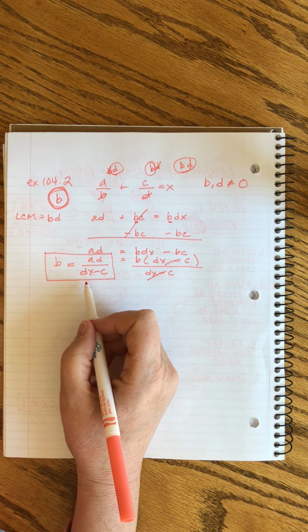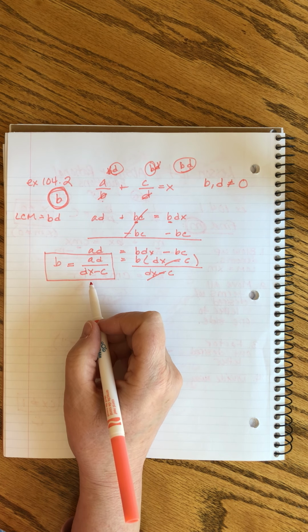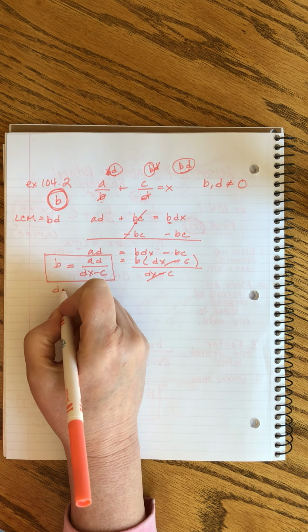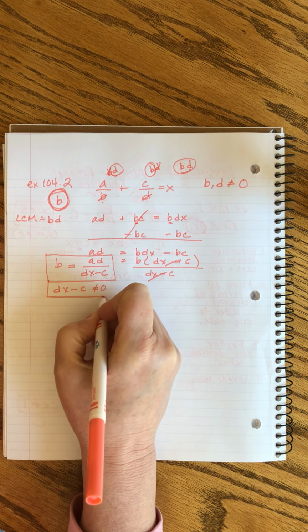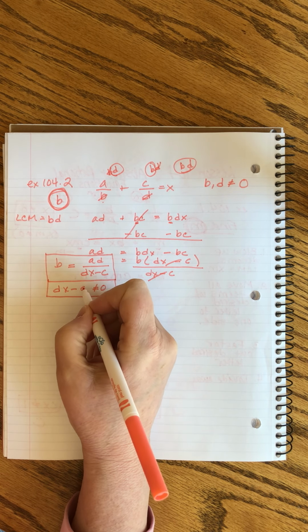Sorry, I was looking at the answer to the wrong problem because I was like, wait, how could I get that wrong? Okay, and then we also have to see that dx minus c cannot equal 0. So those are the two parts of our answer, yay.